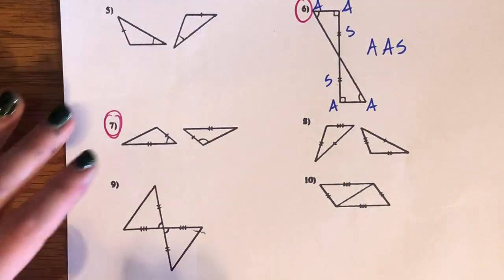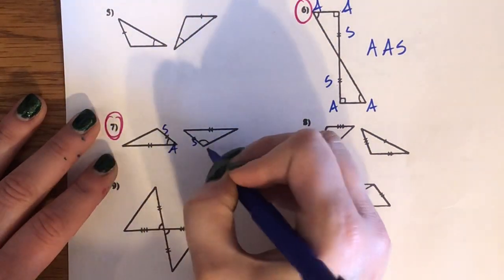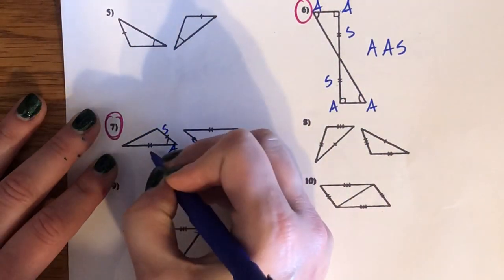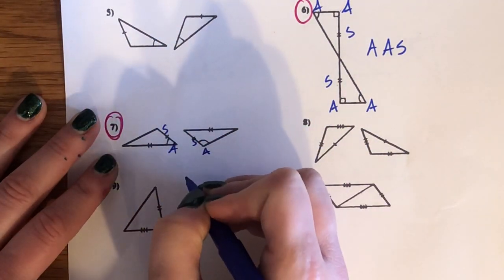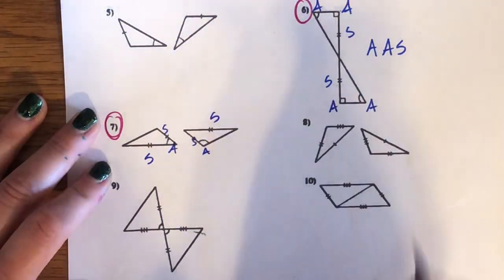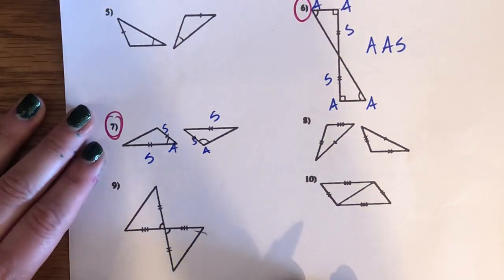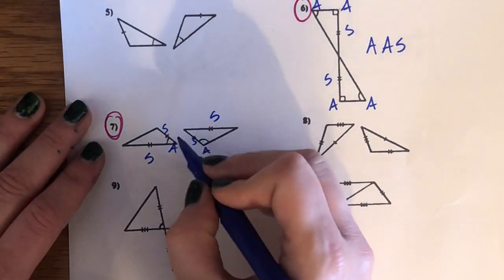All right, the last one I'm going to do for you is number 7. Number 7, we've got a side and a side right here. We've got an angle and an angle, and we've got, oh, this one's kind of funky. We've got a side and a side. I didn't notice this when I was writing up my notes. This one is definitely trying to trick us. Notice something.